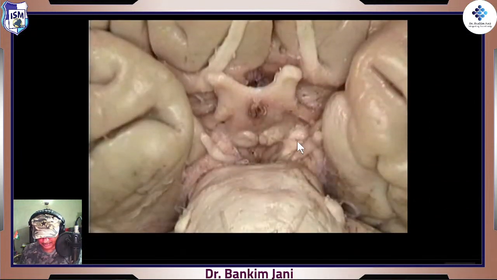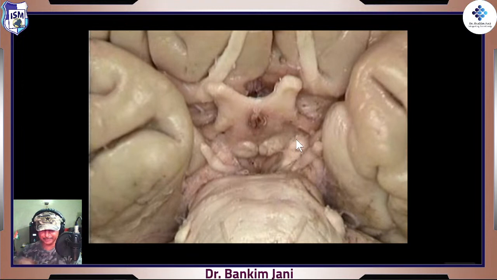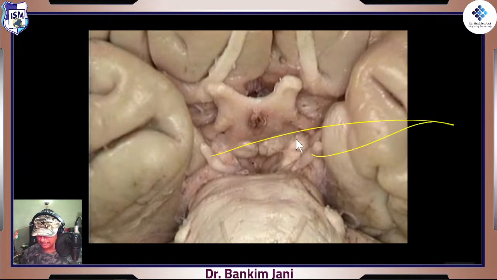So let's see. Yeah, this is a much more beautiful figure, right? Much more beautiful image. The angle is absolutely right. The base of the brain we are watching. So over here, see how nicely we can really see. In fact, I put it for that optic chiasma, but see this one and this one, right?